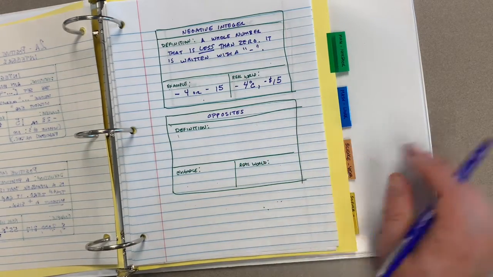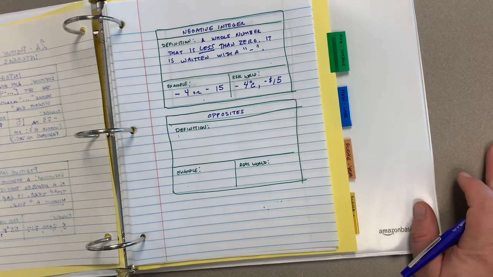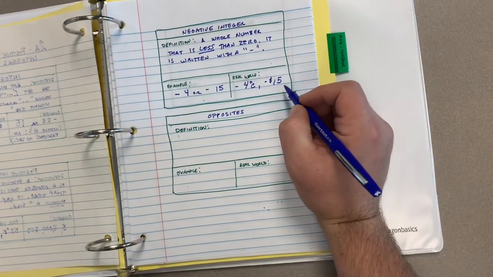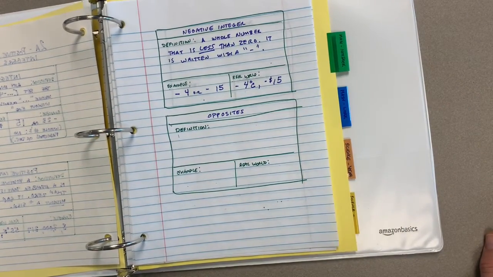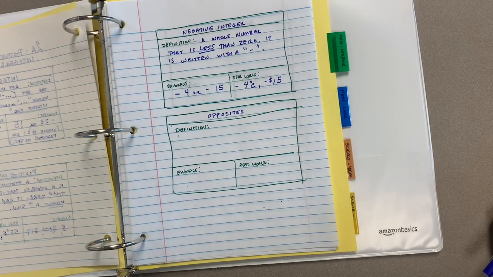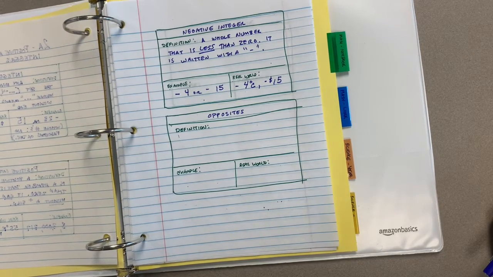So let's say in my bank account, I had $30 and I spent $35. Well, because I spent more than I had in my bank account, I would be at -$5.